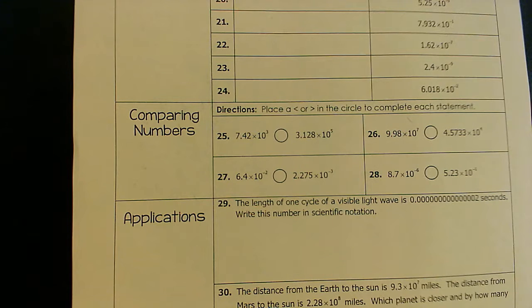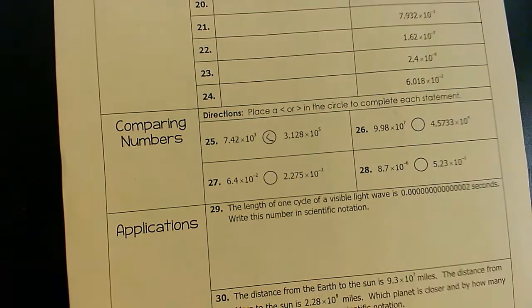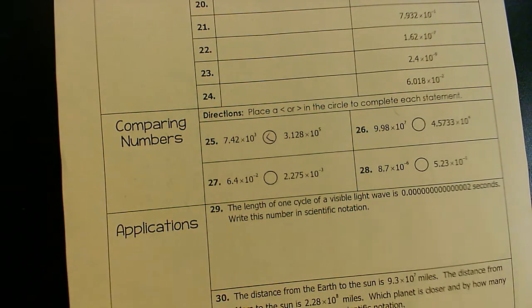Is 7,420 greater than or less than 312,800? Less than. That's all you do. As I tell my 6th graders, your alligator eats the bigger number because he wants to be full.